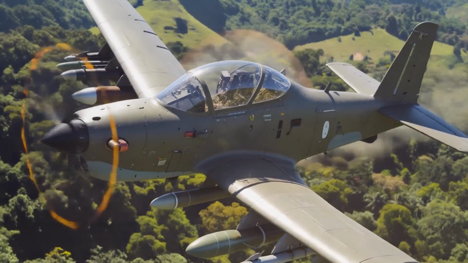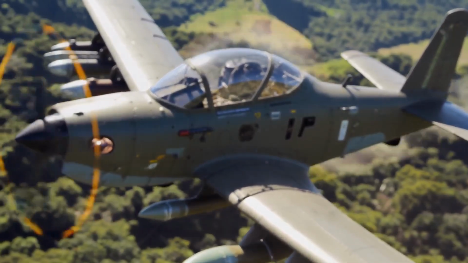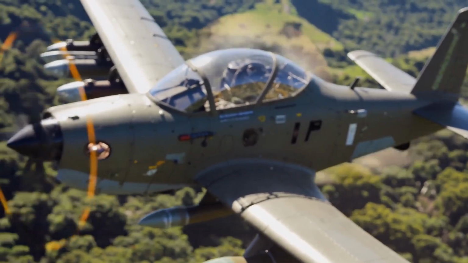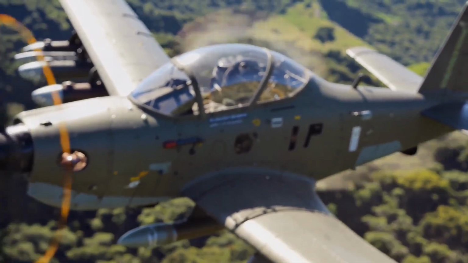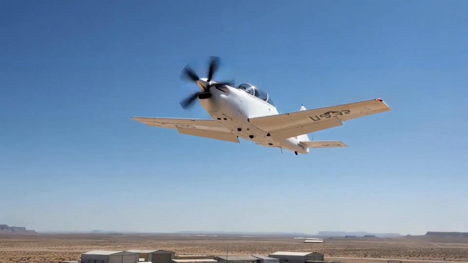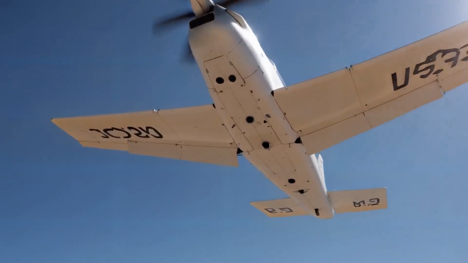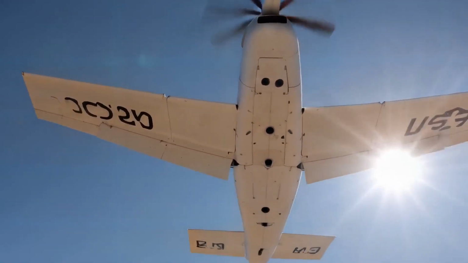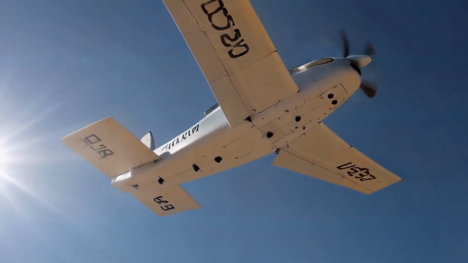This aircraft is a premier light attack counterinsurgency aircraft used for close air support, intelligence, surveillance, and reconnaissance (ISR) in low-threat environments. The Beechcraft T-6 Texan II. This is a turboprop trainer aircraft used by the U.S. Air Force, Navy, and other nations, powered by a Pratt & Whitney Canada PT6E engine.